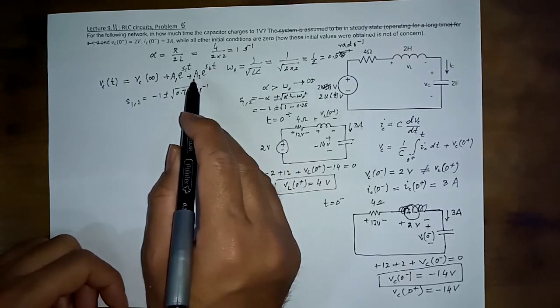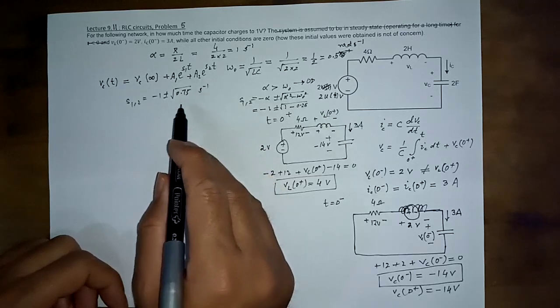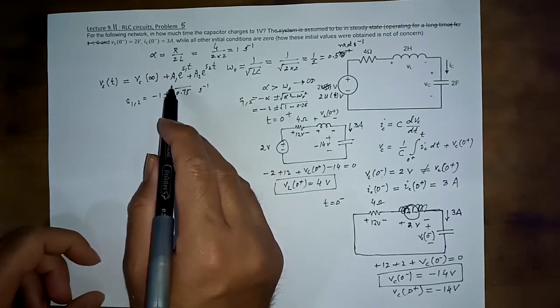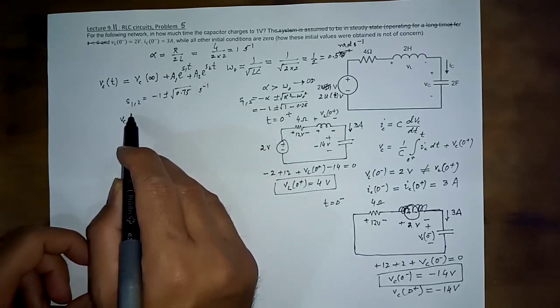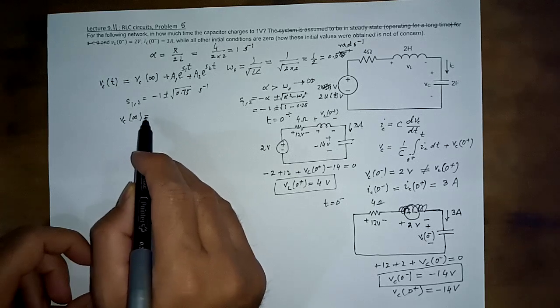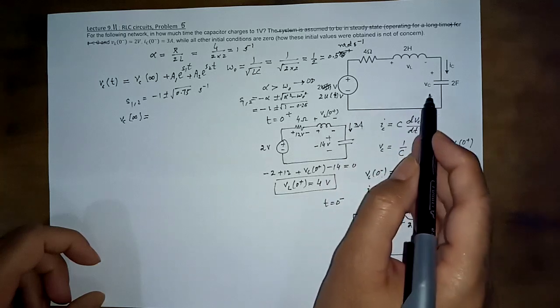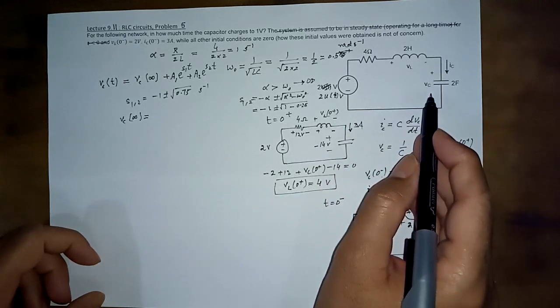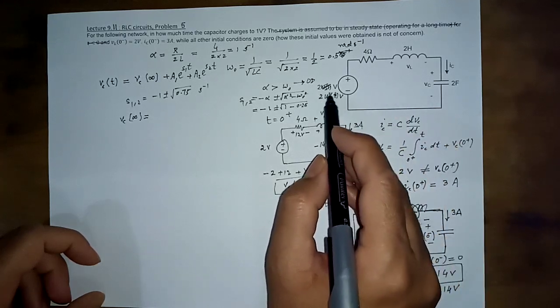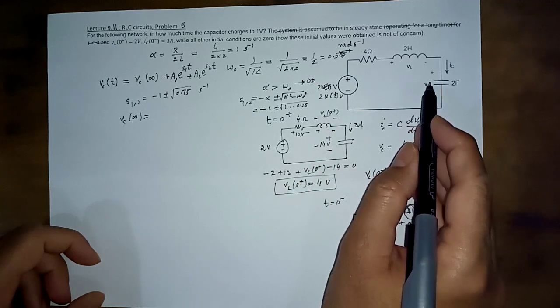So you would once again know what is S1, what is S2, but the question would be finding A1 and A2. And VC at infinity, if the circuit remains in this position for a long time, then the capacitor will get fully charged equal to this voltage, so it will become 2 volts.